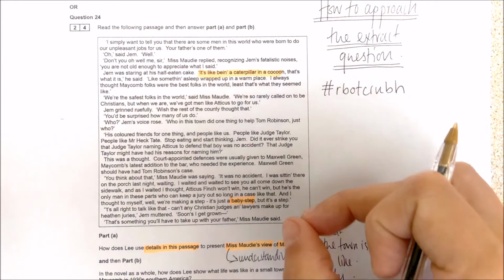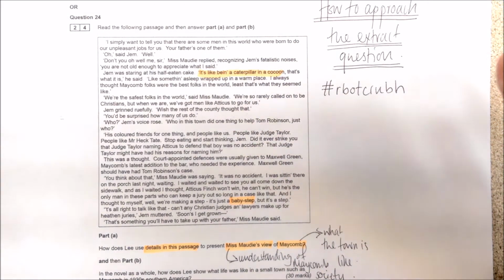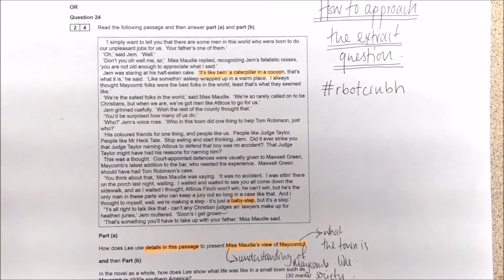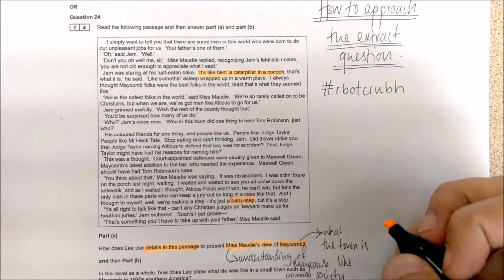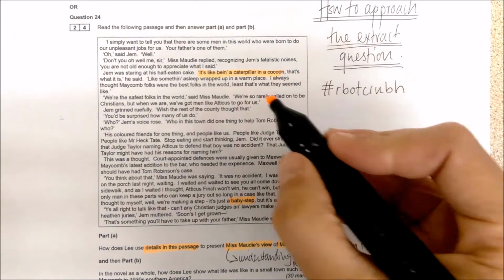So I'm going to go through this extract and I'm going to think, rather than just can I see a metaphor, can I see a simile, can I see alliteration, you're thinking which bits of this extract link to Miss Maudie's view of Maycomb? Which bits of this extract talk about Harper Lee's presentation of Maycomb and Miss Maudie's view? So what I'd probably do is start going through and just read it.